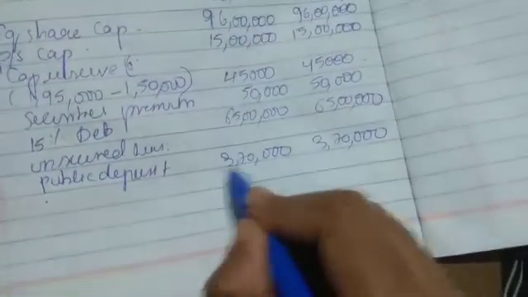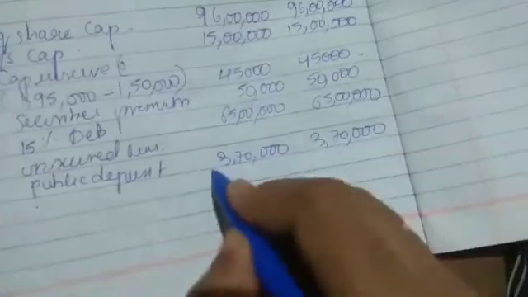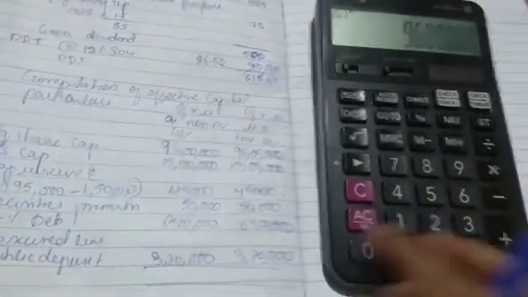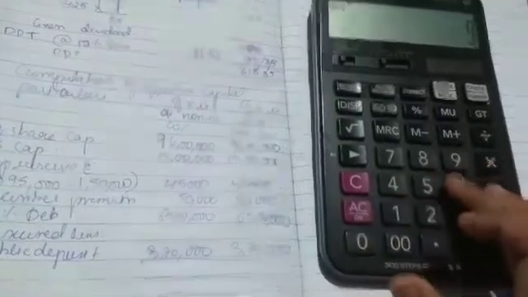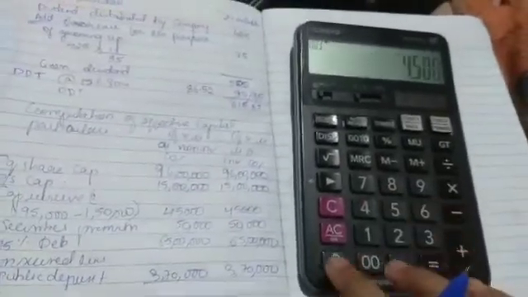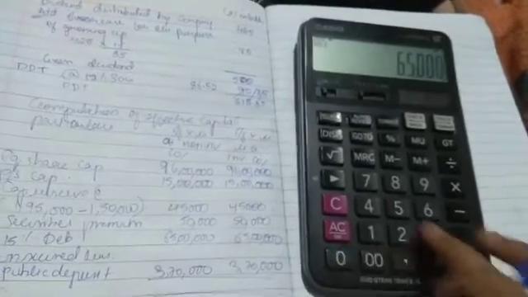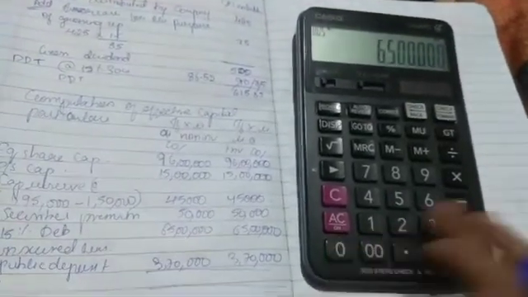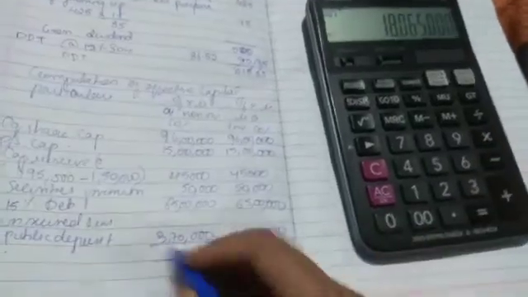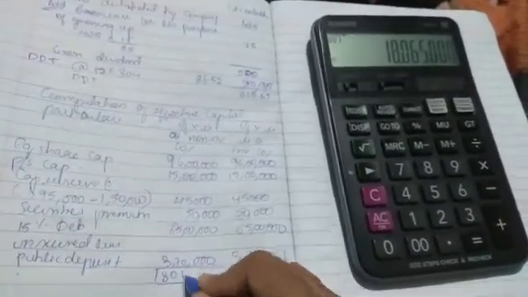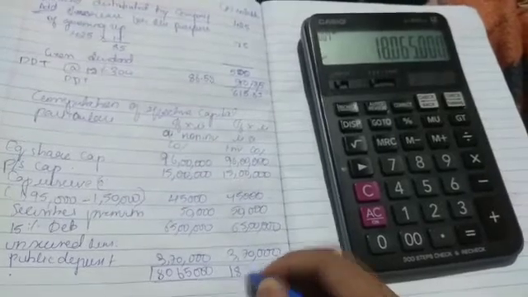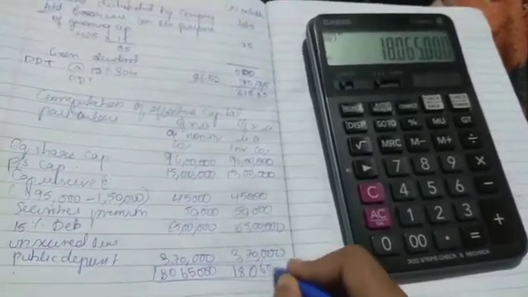So until here, we'll take the total. So 96 lakh plus 15 lakh plus 45,000 plus 50,000 plus 65 lakh plus 3,70,000 will be 1 crore 80 lakh 65,000 on both the sides. So this is the total.